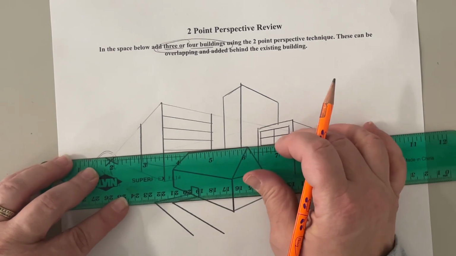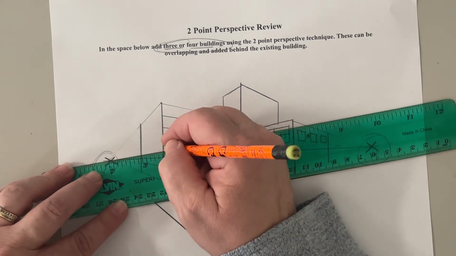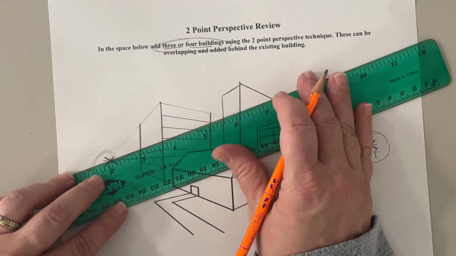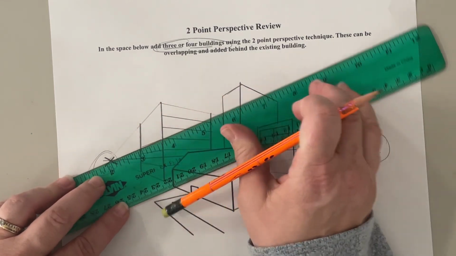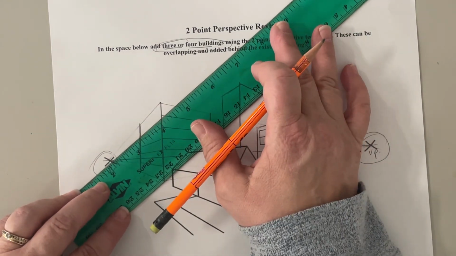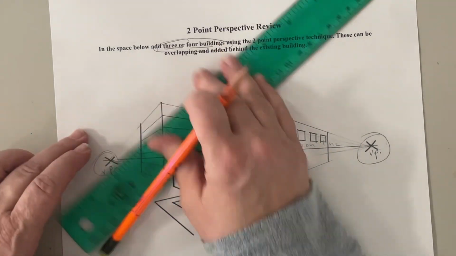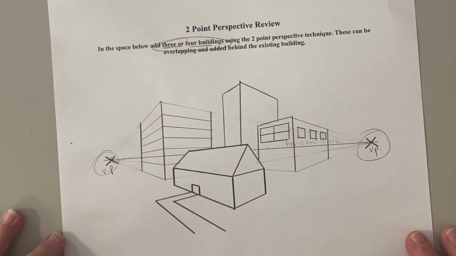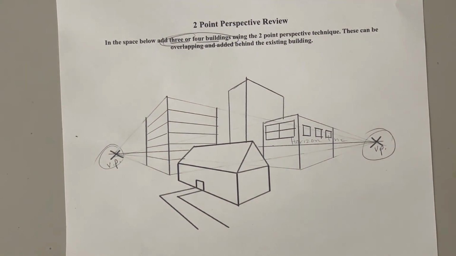Okay, so what you're going to do is figure out where you want those details and some of those parts of the buildings to go. I'm just creating some little siding panels here on this building. I created windows on the opposite one, but again, I'm making sure I'm using the 2 vanishing points correctly as I start to design it based on 2-point perspective.